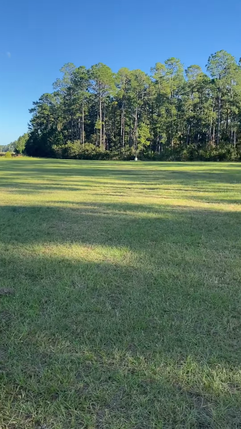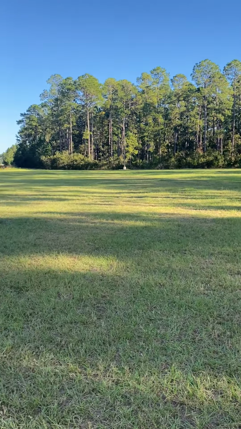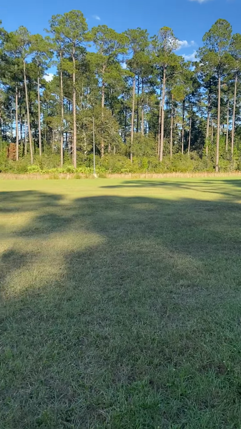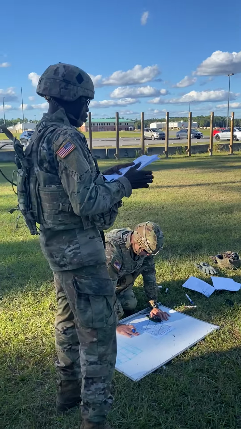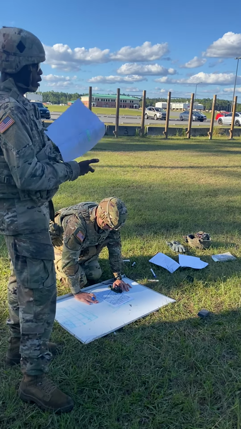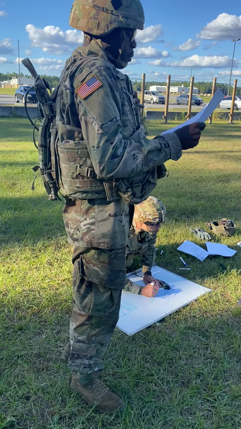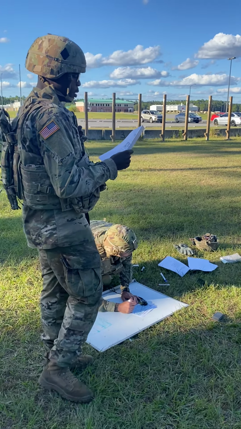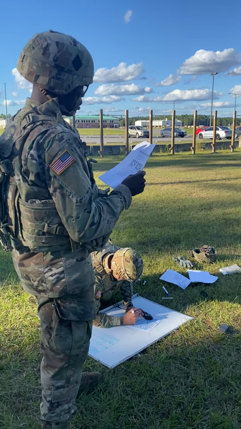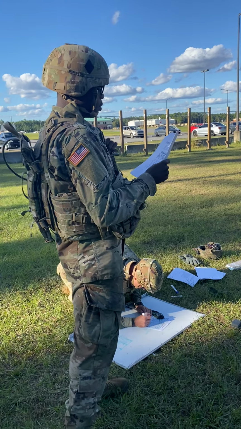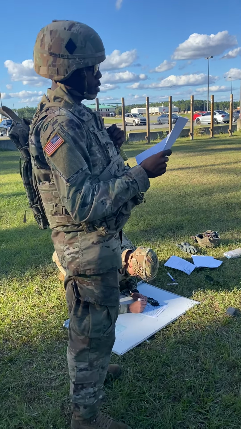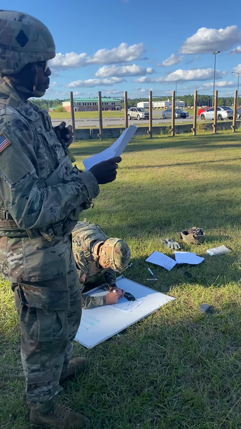There's this flat in between the two points you pick, but locate at least two known distant locations or prominent features on the ground. So plot these distant locations or prominent features on the map. Then draw a resection line for each of these plotted points.